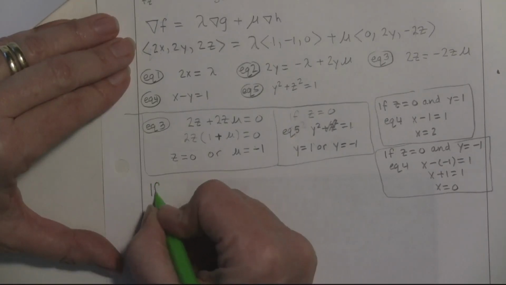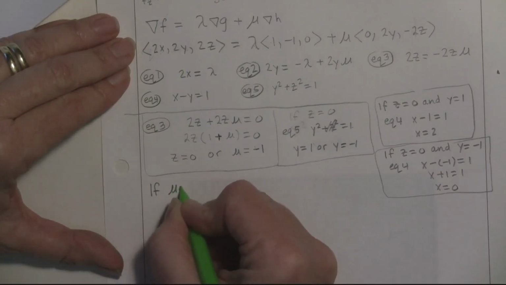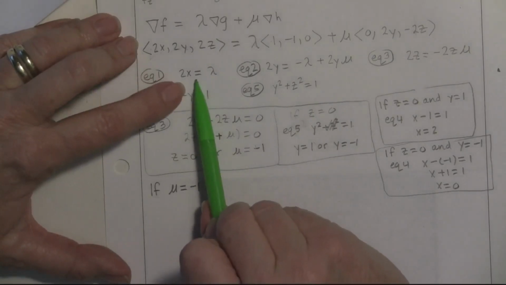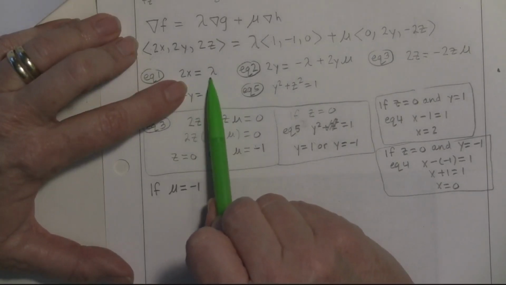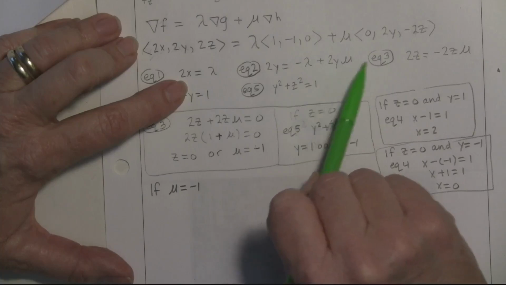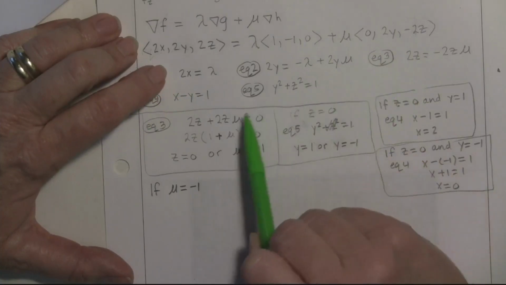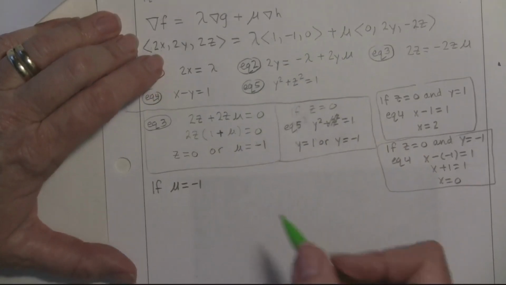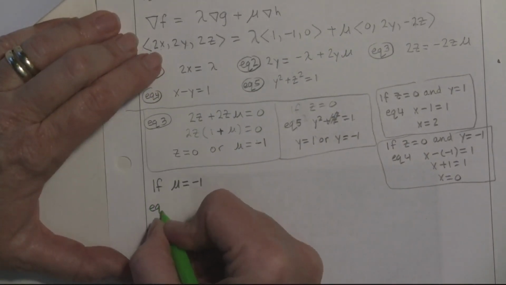Okay, so if mu is negative 1, well, nothing about mu here, but mu's in this equation. Of course, this is equation 3 that we got this from. Mu's not in equation 4 or 5, so we would have to go to equation 2.